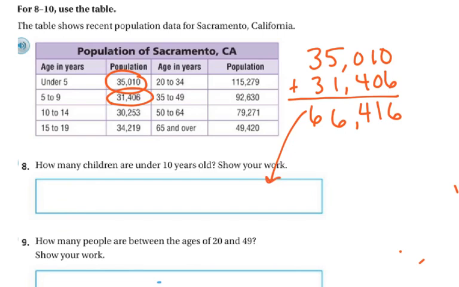This is kind of showing my work, so I just couldn't fit it in the box. So the answer is 66,416 children are under the age of 10.